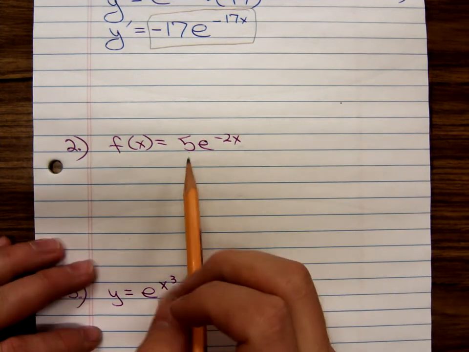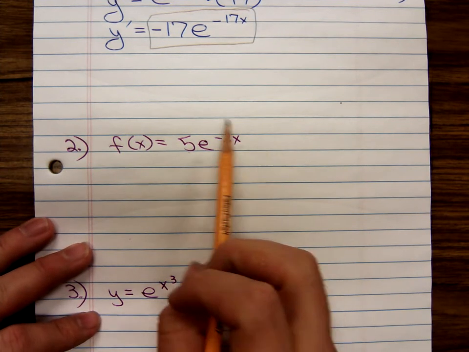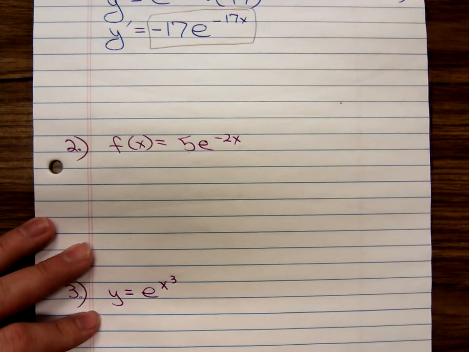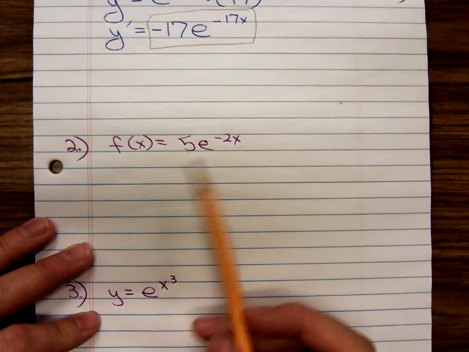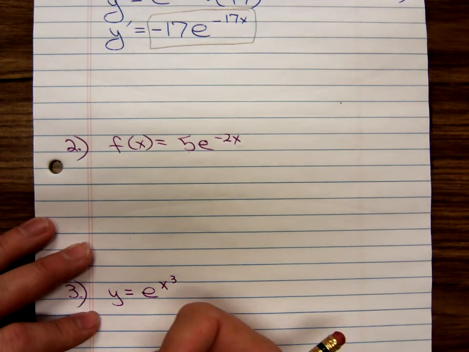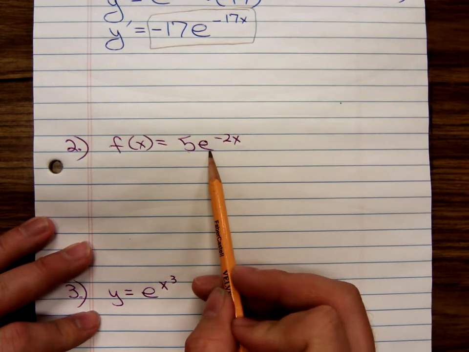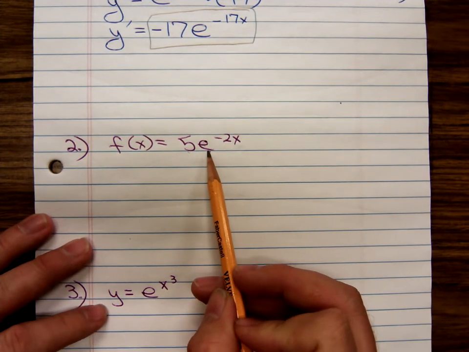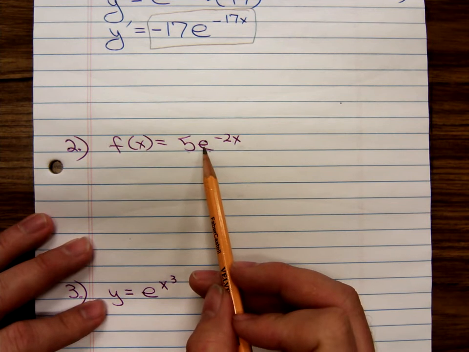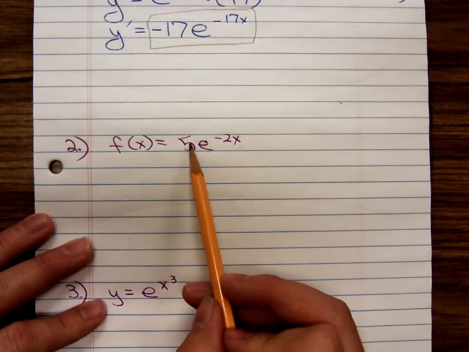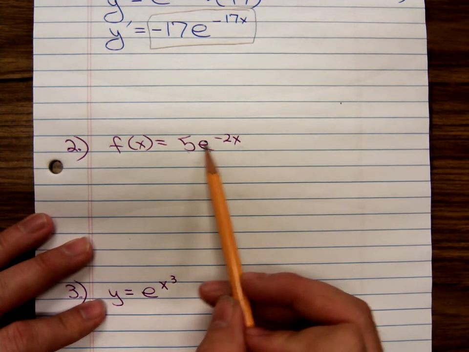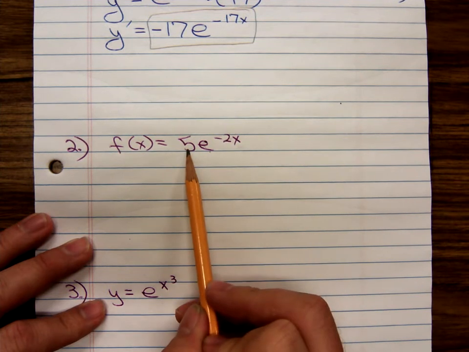I remember a couple of years ago I had a class, I never really thought about this, but when they ran into stuff like this, they wanted to use the product rule. It was 5 times e to the negative 2x. And people just repeatedly wanted to use that product rule. That's not necessary if the natural exponent function is being multiplied just by a number.